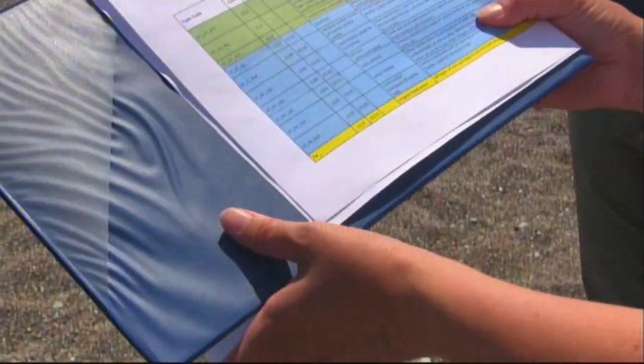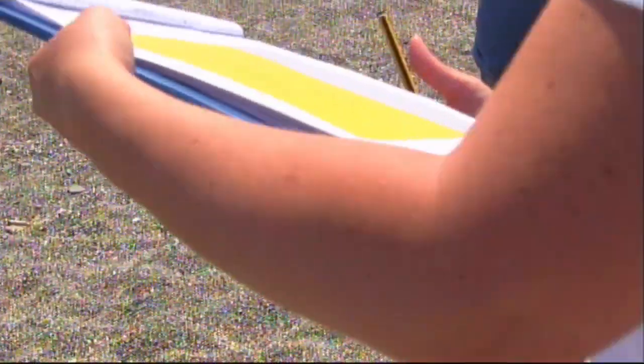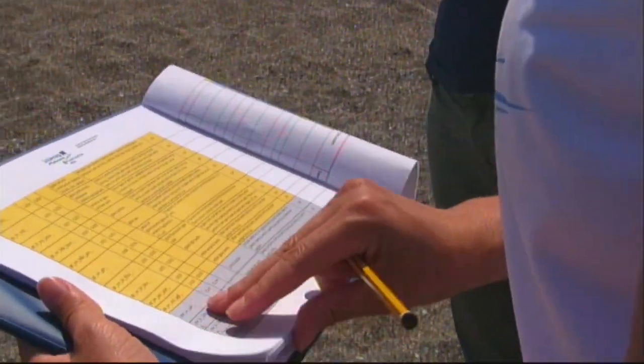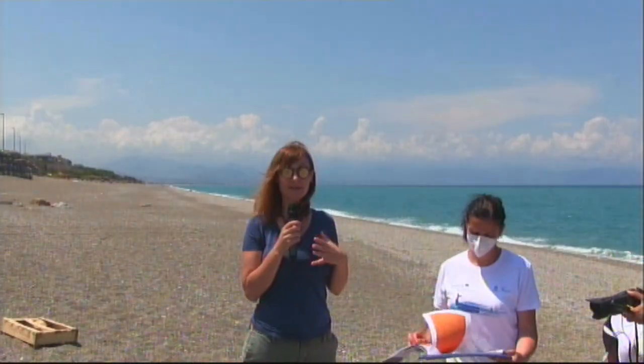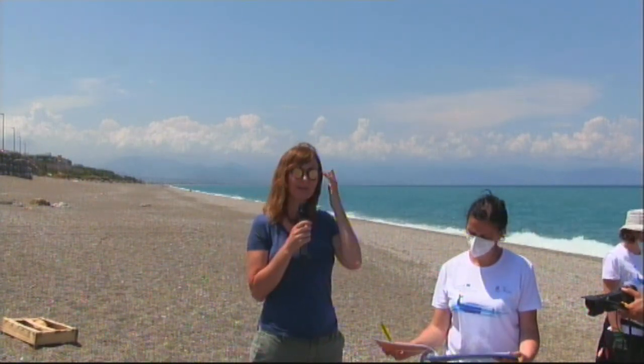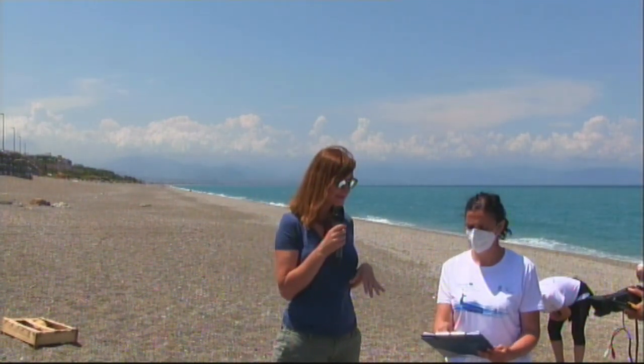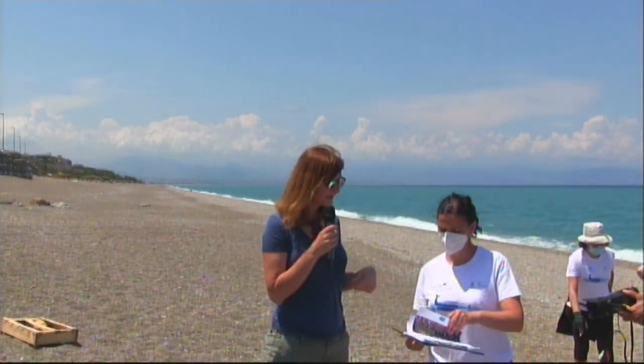Basically, on this list, we have roughly more than 250 litter item categories. And these categories are very specific. They have to do with the most commonly found litter items in the different regional seas, and they are recorded in a great level of detail. You can take a look at the litter items.